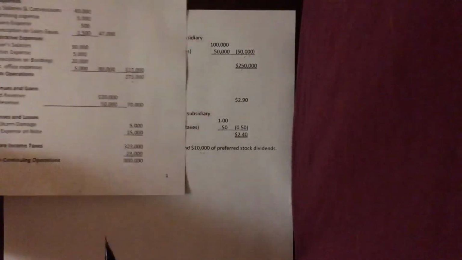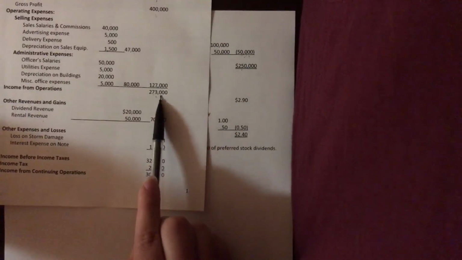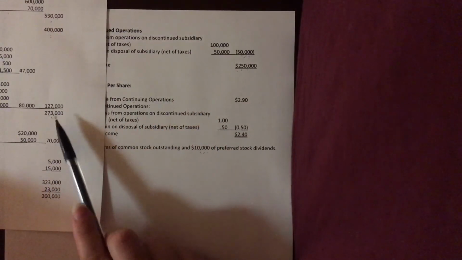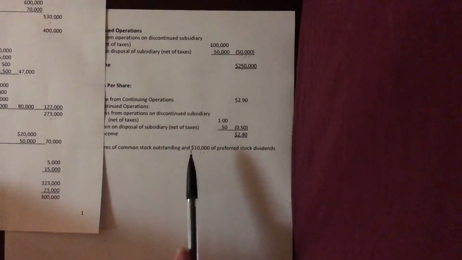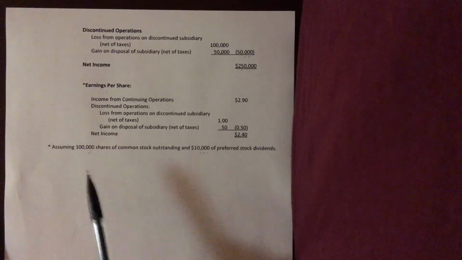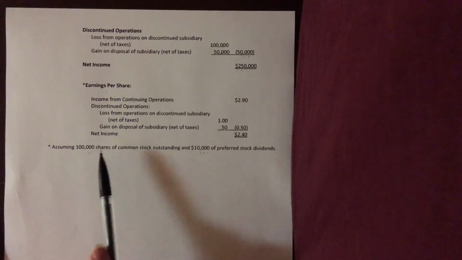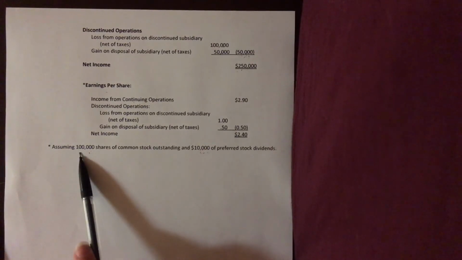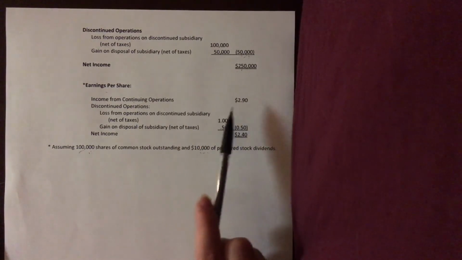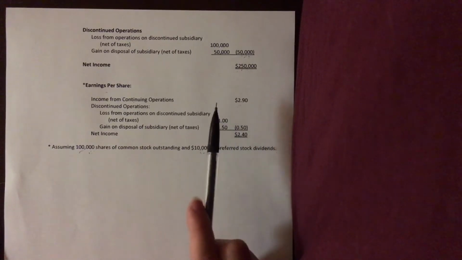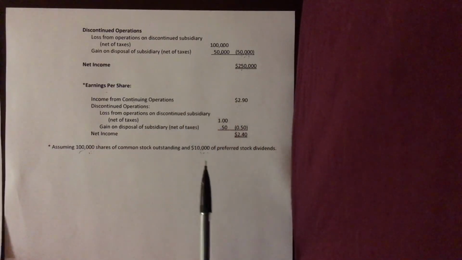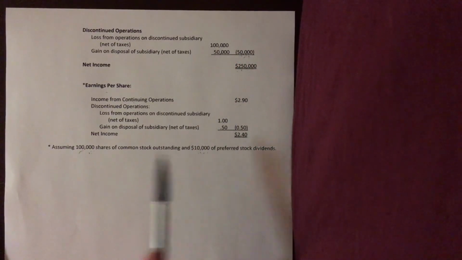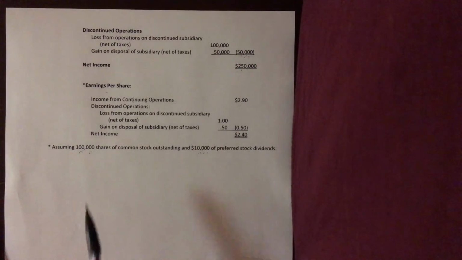So like I said, our first calculation is going to be our income from operations, and how you calculate our earnings per share is you take your total. It's always going to tell you your preferred and your common stock outstanding. So total minus preferred stock divided by common stock, and that's going to give you this 290 right here. And then you're going to do your loss the same way. Take your loss minus preferred stock divided by common stock.